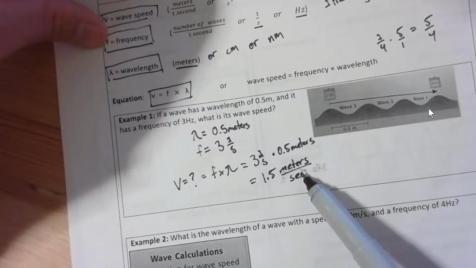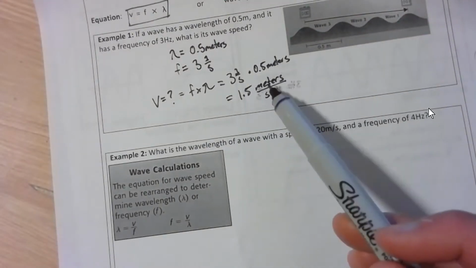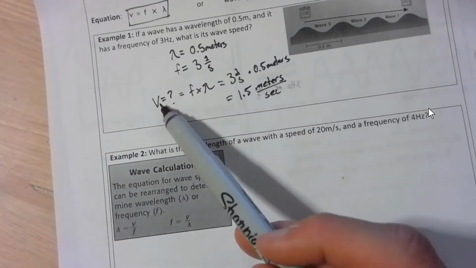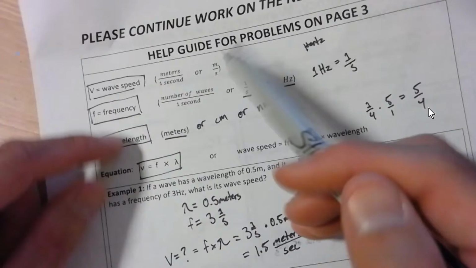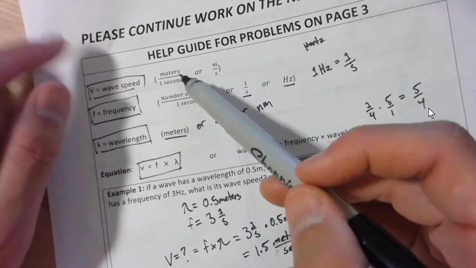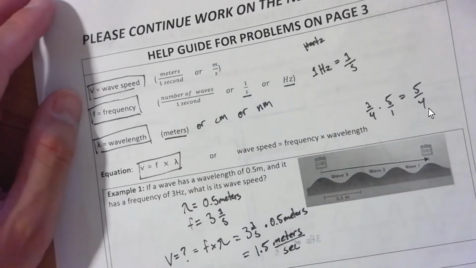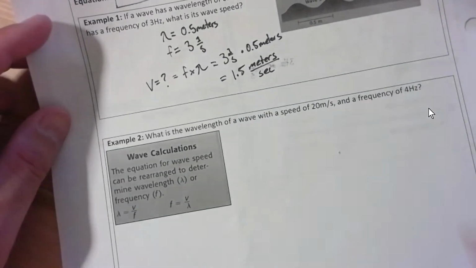I know it's not easy when you're young, but when you do enough math, you're going to find that you can check the value you got out to see if it makes sense. The speed should be in meters per second. In the future, you might learn things like miles per hour or kilometers per second. But right now, we're just learning meters per second as the unit for wave speed. Okay? All right. What if you had something that started with the speed?